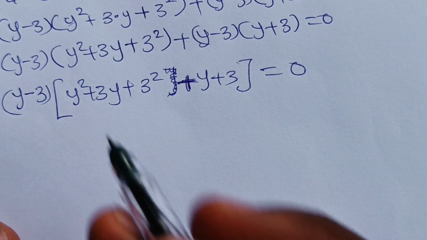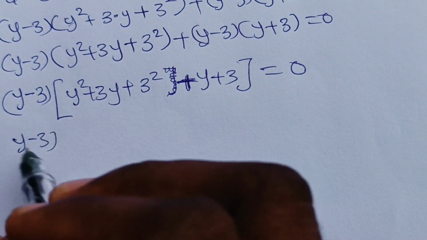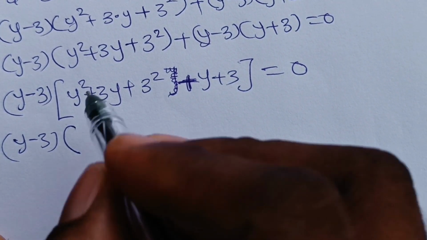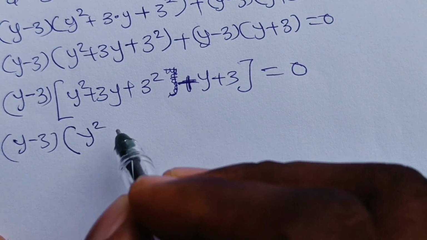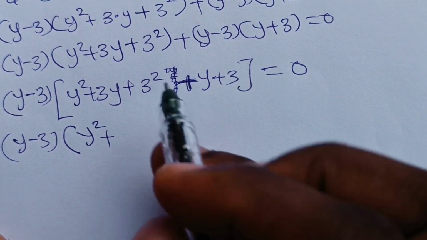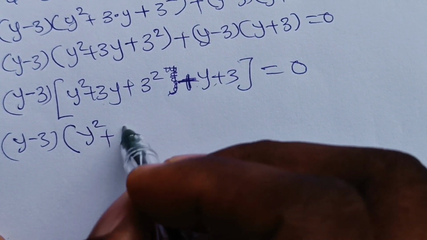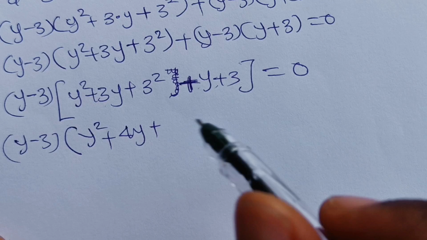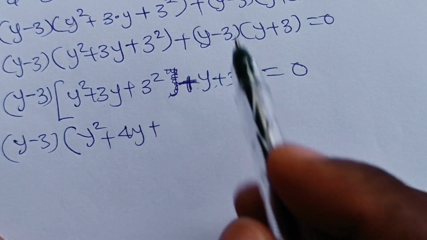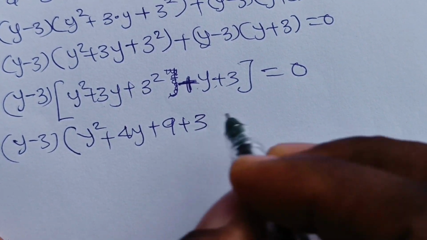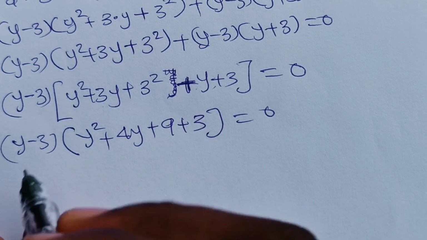Okay. All right. Now we have y minus 3 into, we have y squared plus 3y. Okay, 3y plus y will give us 4y plus 3 squared is 9, right? 9 plus 3 and this is equal to 0.